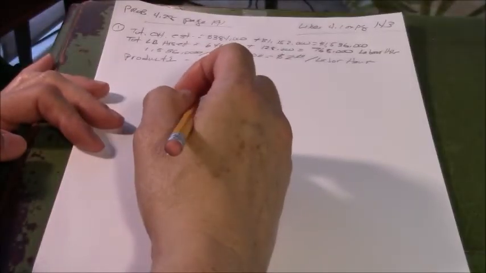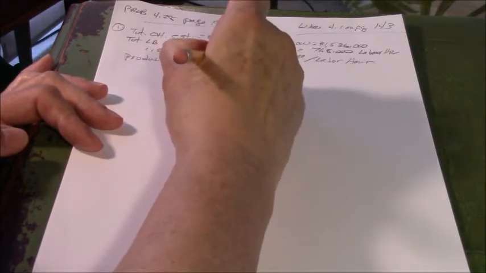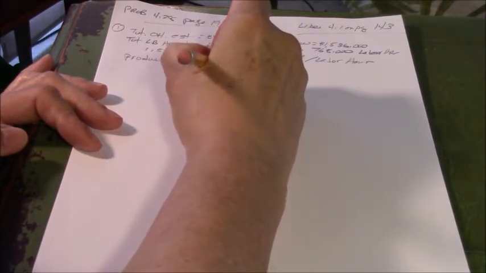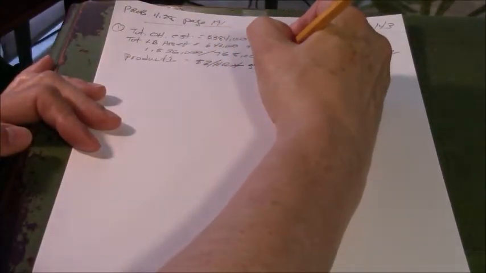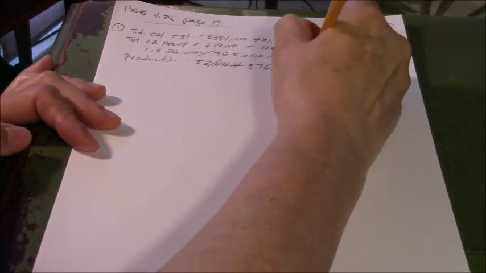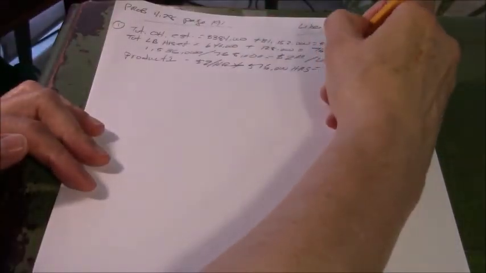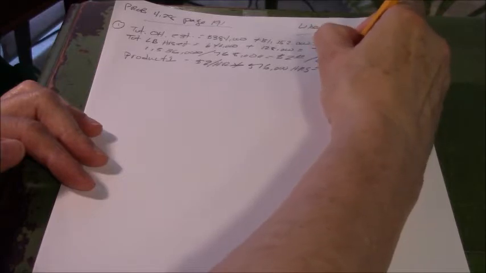So that's 576,000 hours. So $2 per hour times 576,000 hours equals $1,152,000 for our Product 1 overhead cost.